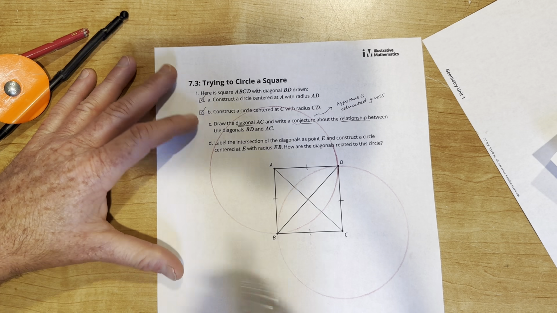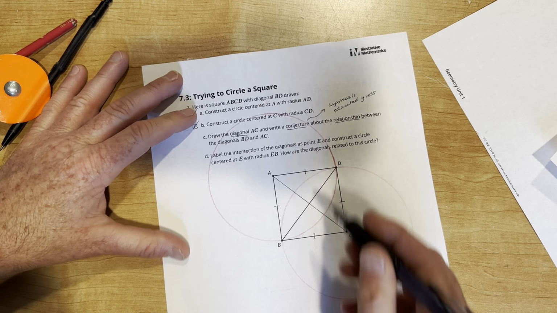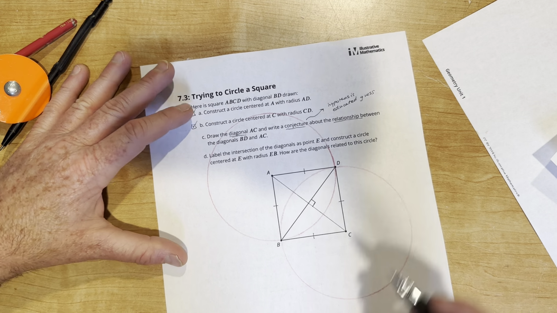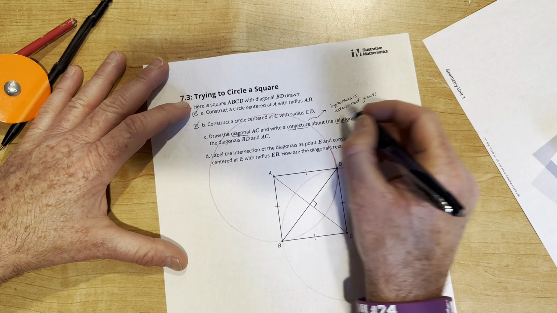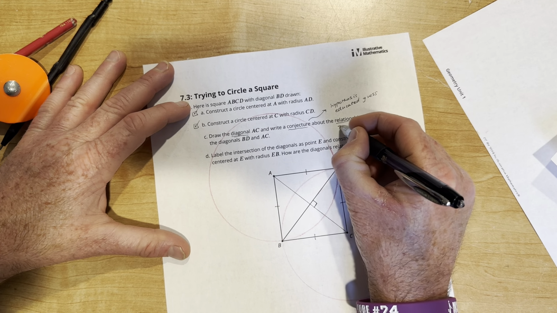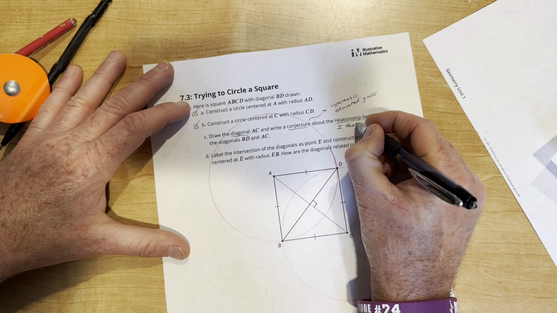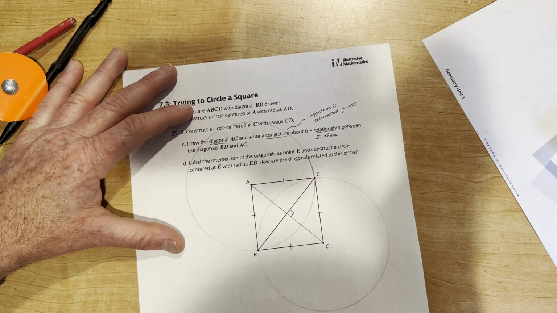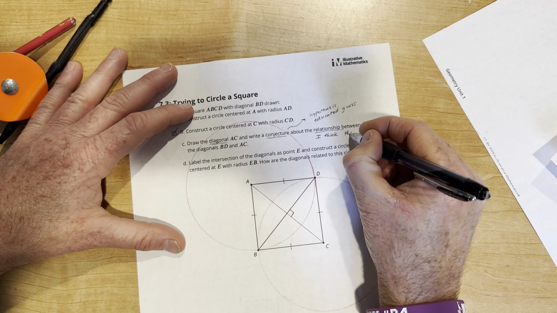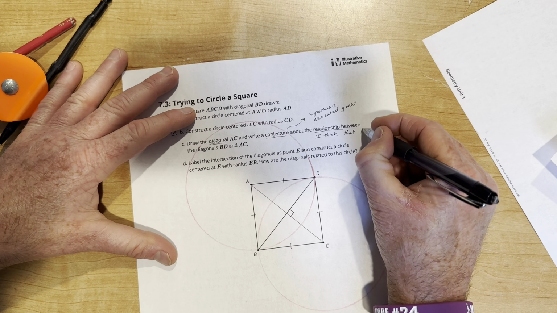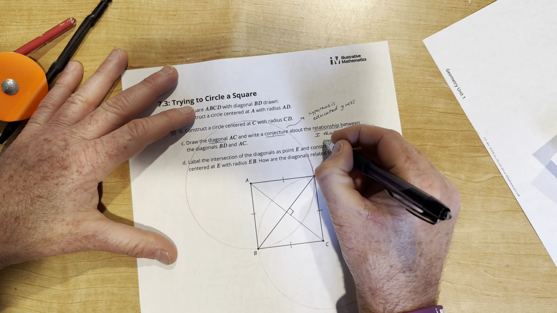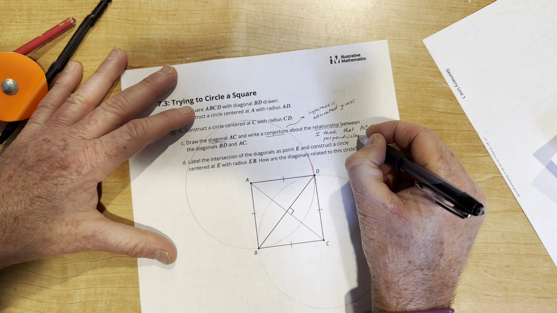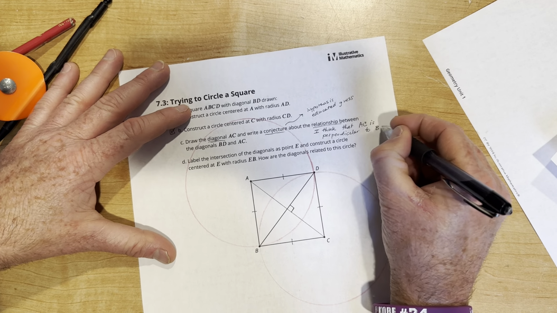Well, I'm going to say that they are perpendicular. I think that's a good way to start a conjecture. So I think that AC is perpendicular to BD.